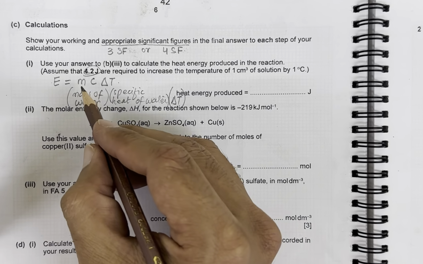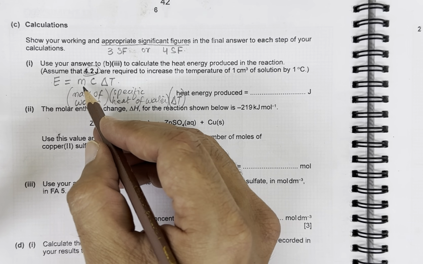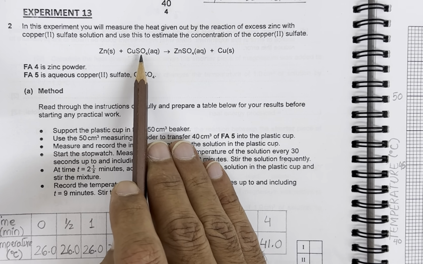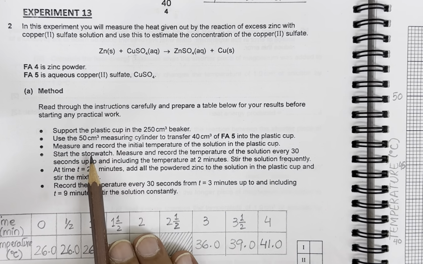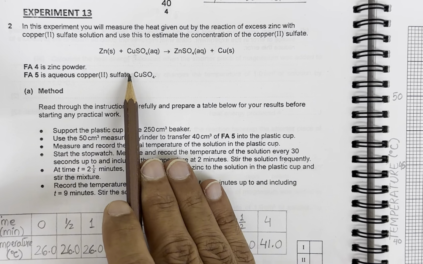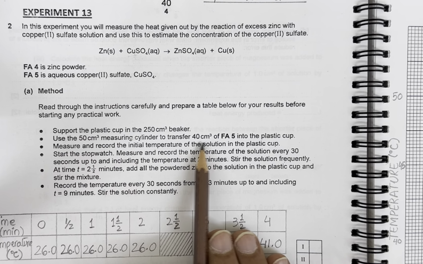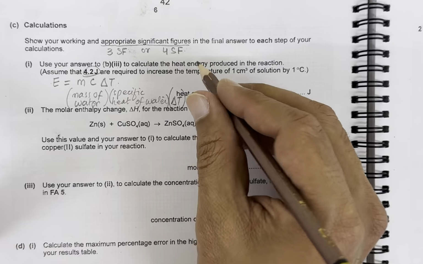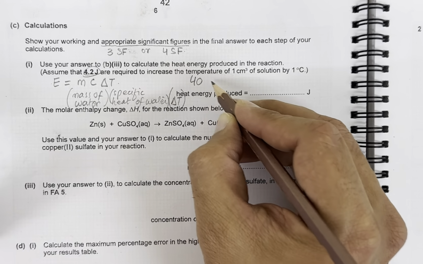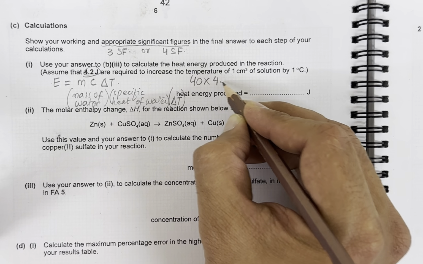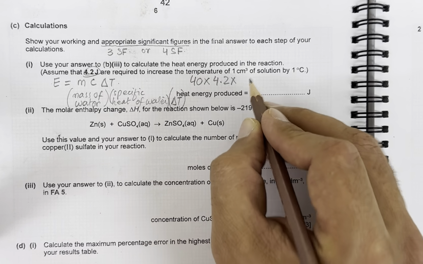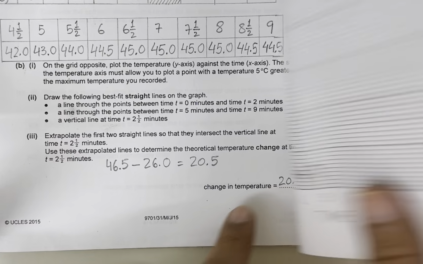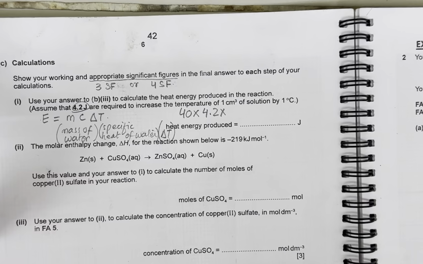So in this case, the mass of aqueous solution was actually on the previous part, which is aqueous phase is just copper sulfate. And we have taken this copper sulfate Fa5 as 40 centimeter cube. So the mass of solution means mass of water taken here will be 40 multiply 4.2 is specific heat capacity given, and then the temperature change, which we have previously calculated as 20.5. So the delta T here is 20.5.